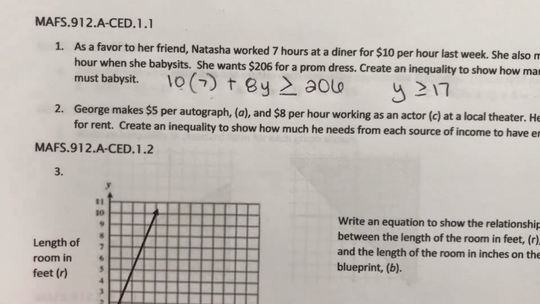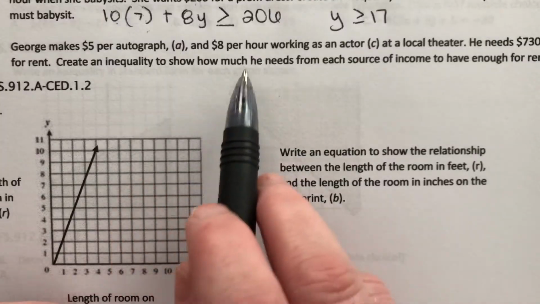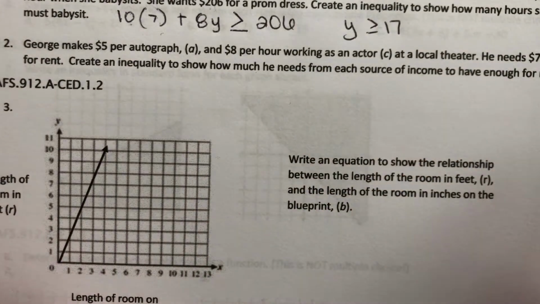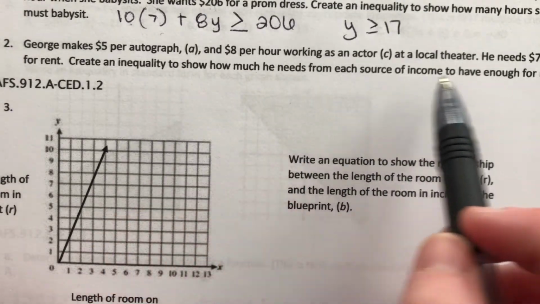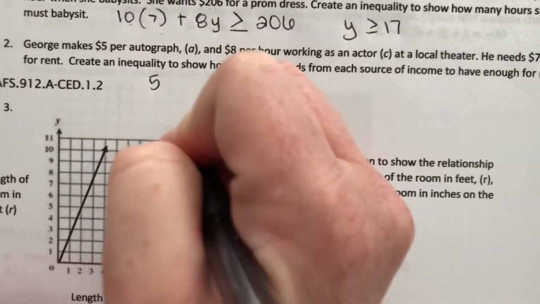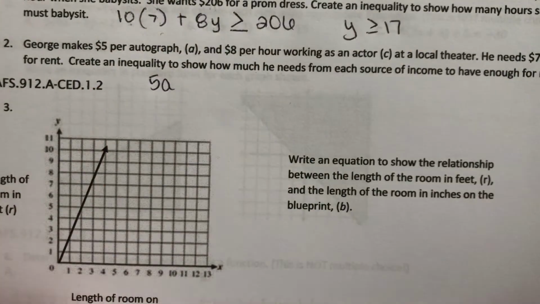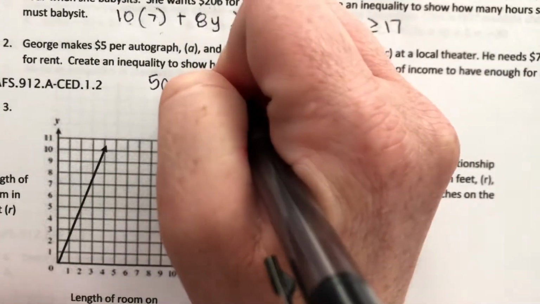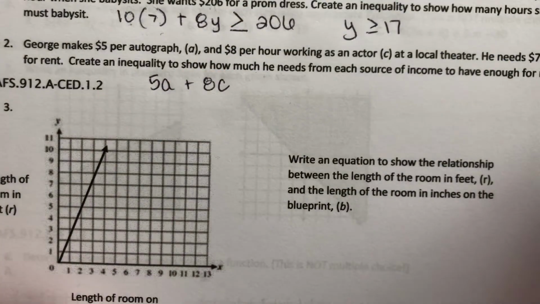Okay, for number 2, George makes $5 per autograph, and they give you the variable, and $8 per hour working as an actor at a local theater. He needs $730 for rent. Create an inequality to show how much he needs from each source of income. So here, $5 times the number of autographs plus $8 times the number of hours he works as an actor.